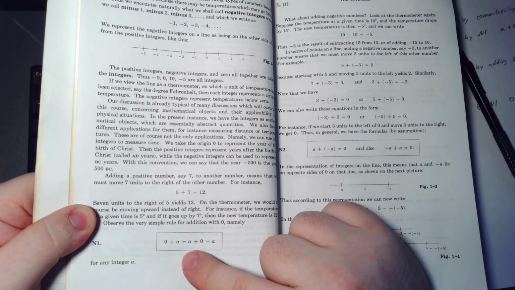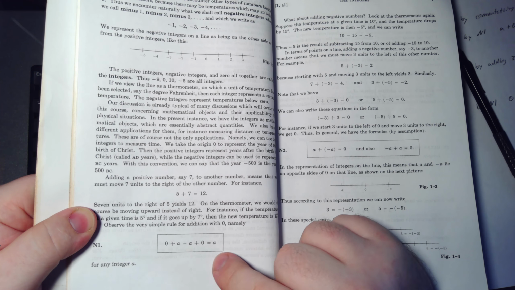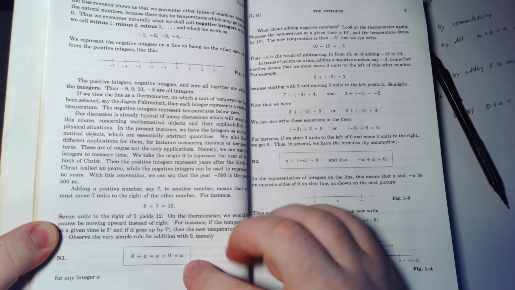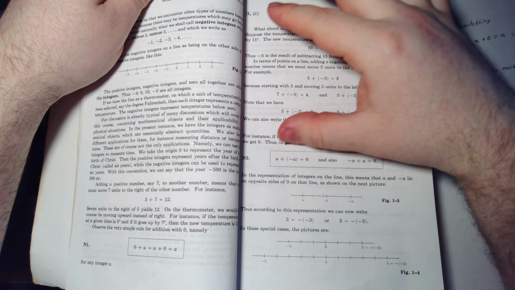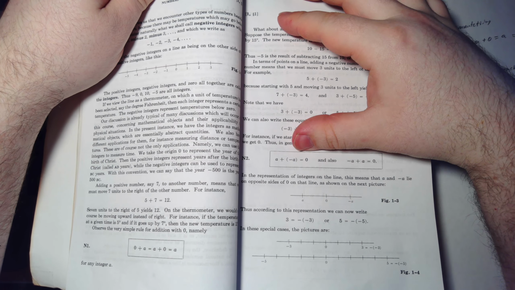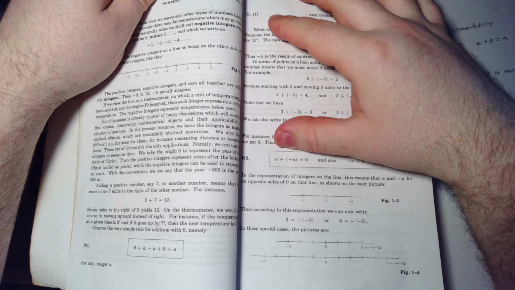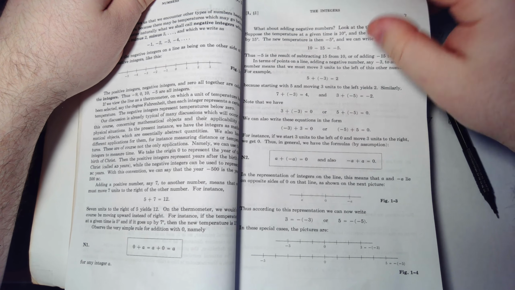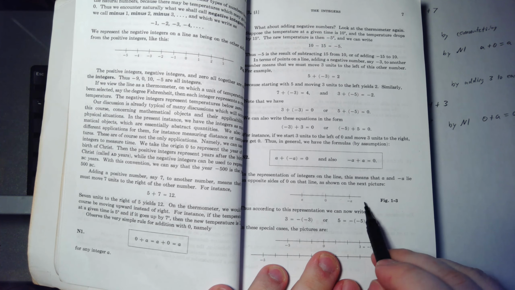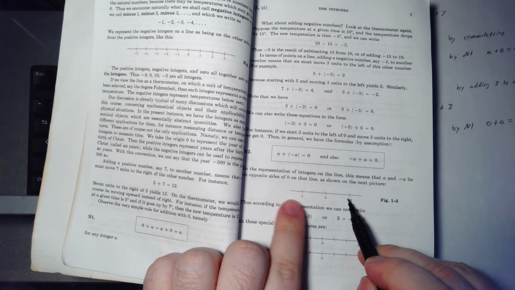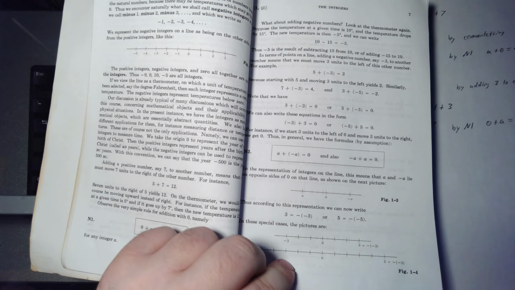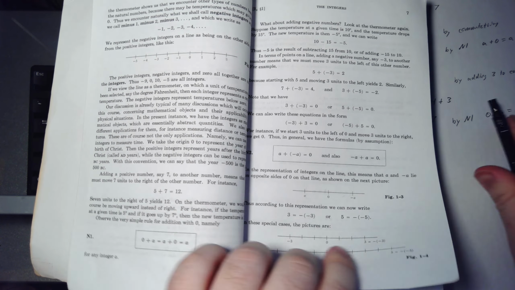So we have N1, where you can add 0 or add to 0, and you'll only get what you added to it, or what is being added by 0. And then with N2, adding the negative of something to its positive is 0. So the minus and the positive are equidistant from the center. If you add the two together, you always meet at the center, no matter which direction you go from. They are symmetrical, in a sense.